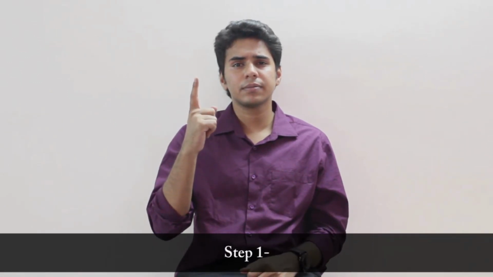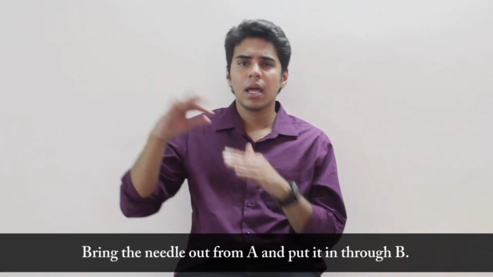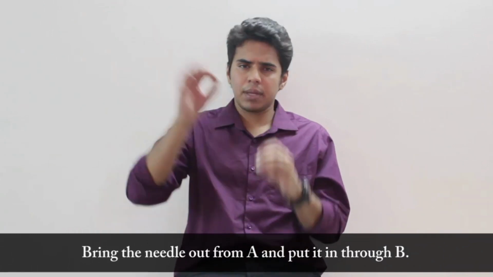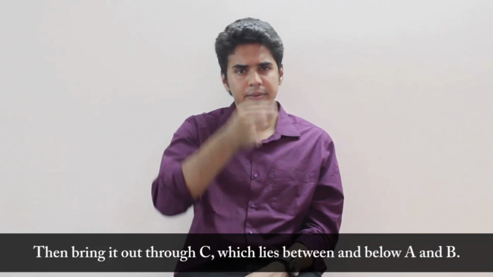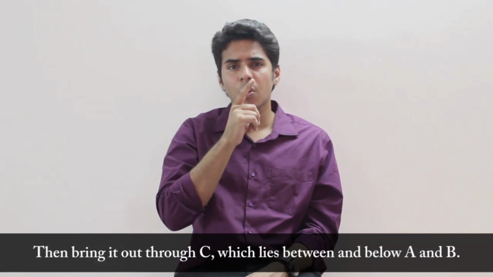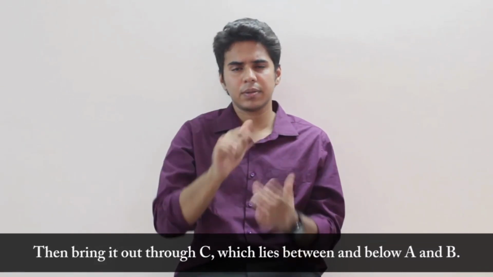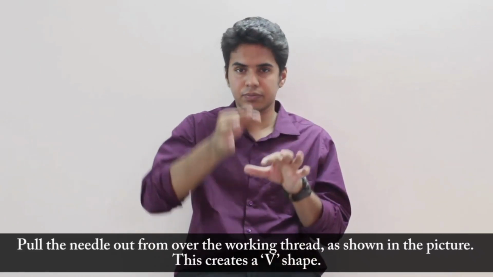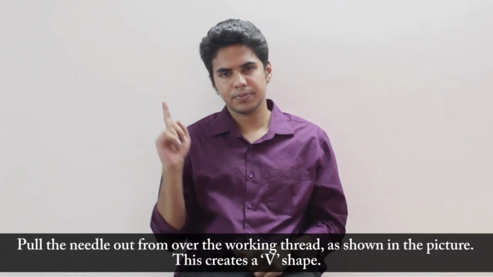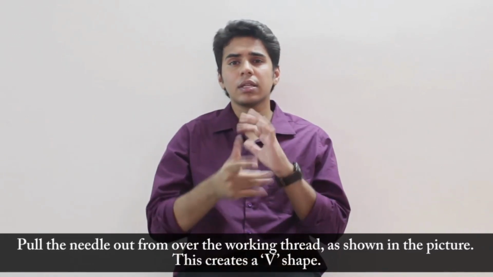Step 1. Bring the needle out from A and put it in through B. Then bring it out through C, which lies between A and B and below them. Pull the needle out over the working thread as shown in the picture. This creates a V shape.